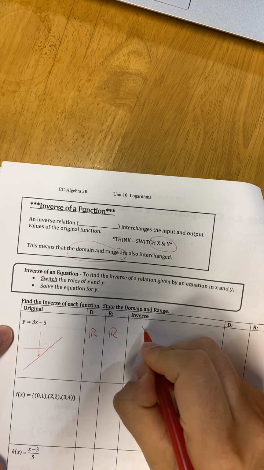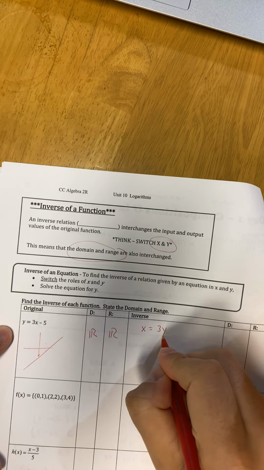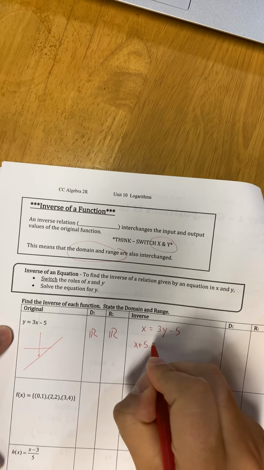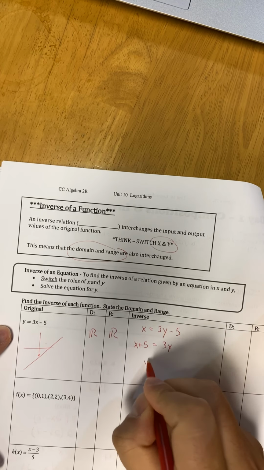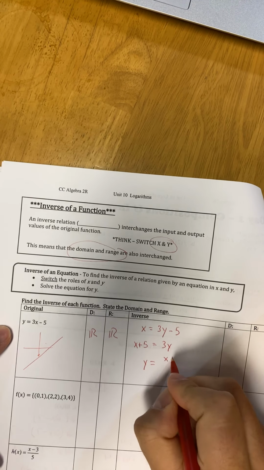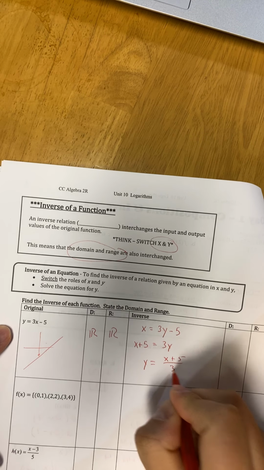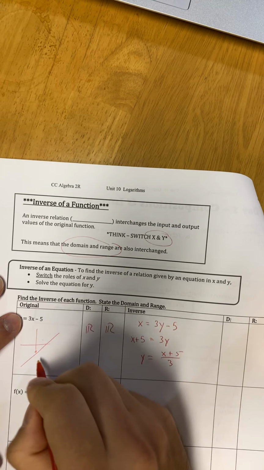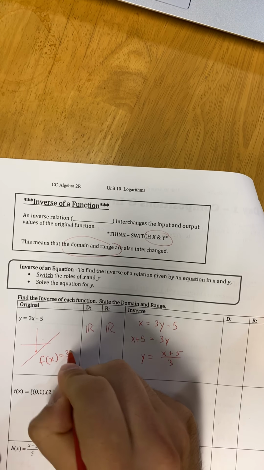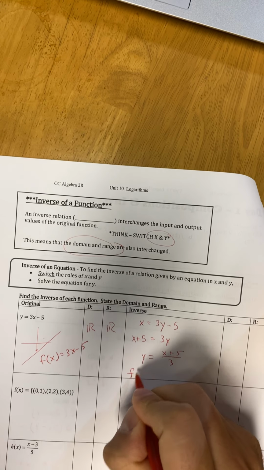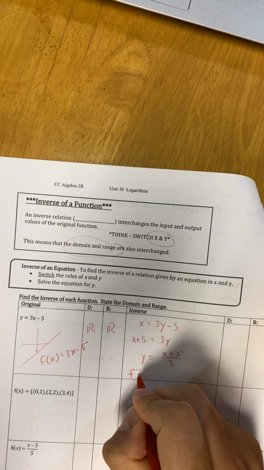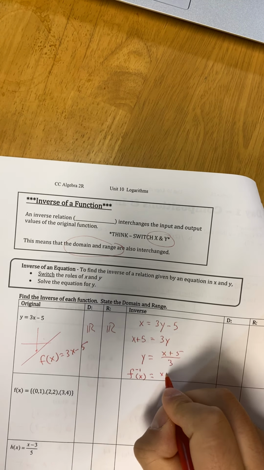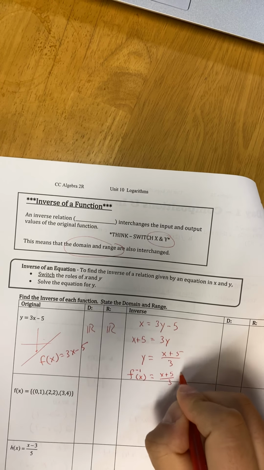So what I do is I switch x and y, and I have to solve for y. So add 5, divide both sides by 3, but I'm going to write y over here. It's x plus 5 over 3. That's the inverse function. So if f of x is 3x minus 5, then f inverse of x uses the -1. It's not the reciprocal, it's the inverse when it's written like this. Over 3.